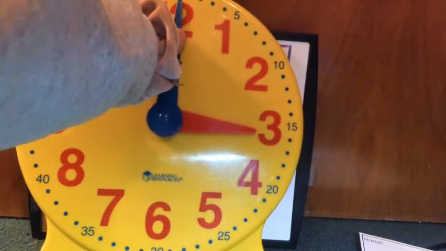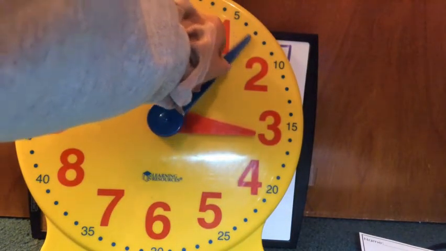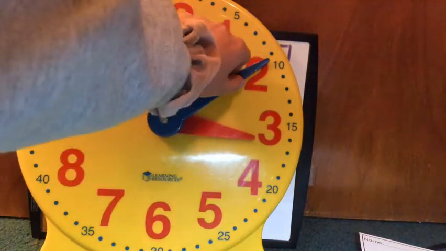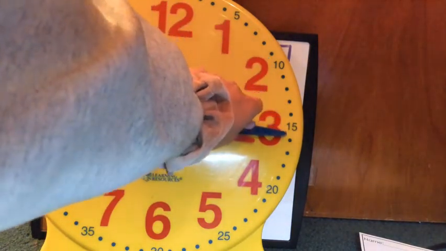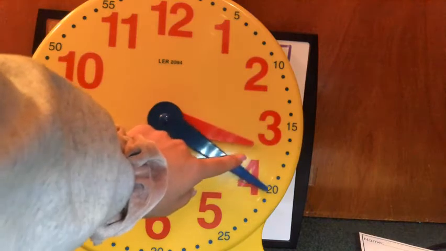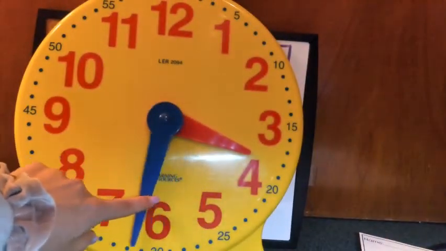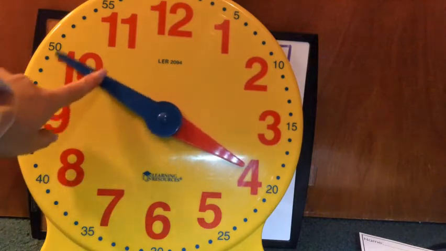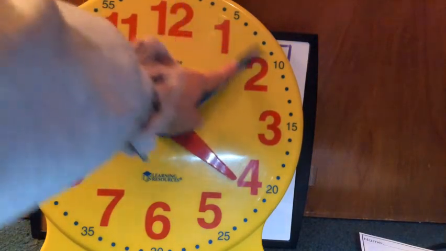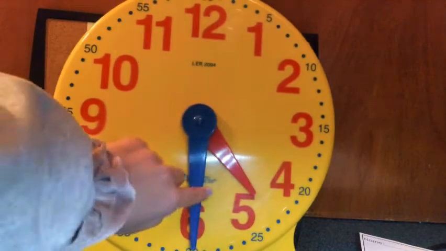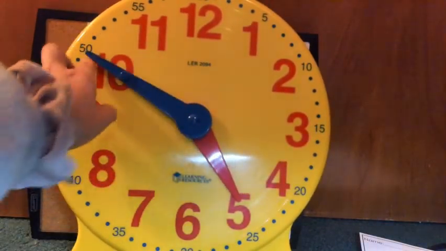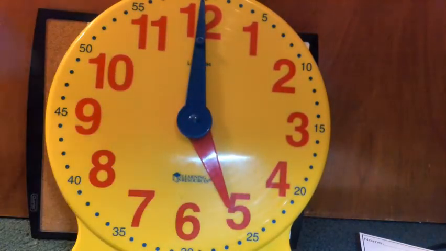Something else that we talked about, when our minute hand goes around, we start to notice that our hour hand starts to move with him. He's starting to move closer to that 4. So eventually, it gets to 4 o'clock. And that will continue for the entire time. It'll just keep shifting over.